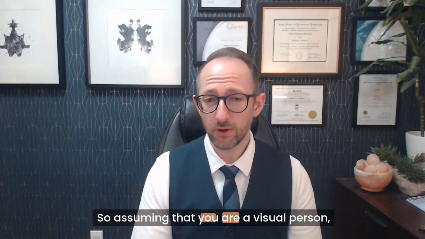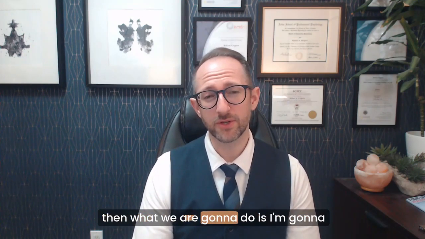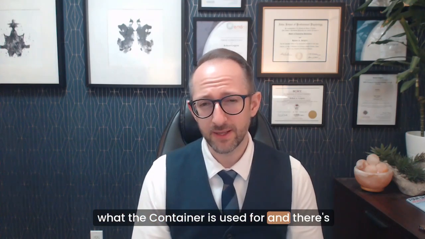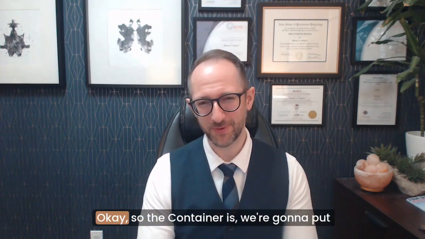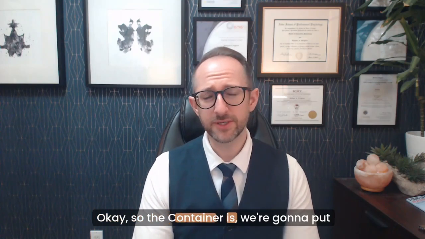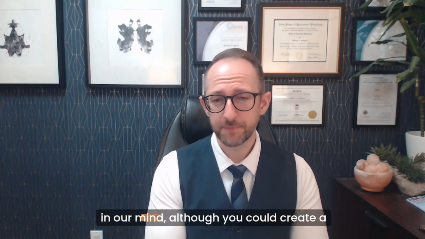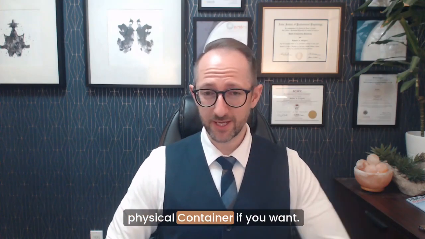So assuming that you are a visual person, I'm going to outline what the container is used for, and there are some guidelines that we need here. The container is where we're going to put something away, usually in our mind, although you could create a physical container if you want.